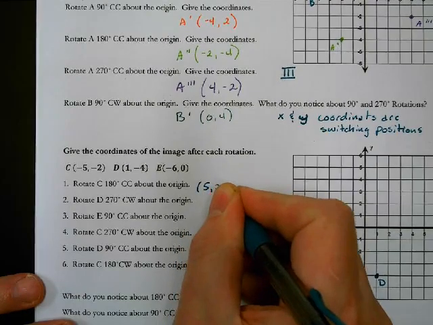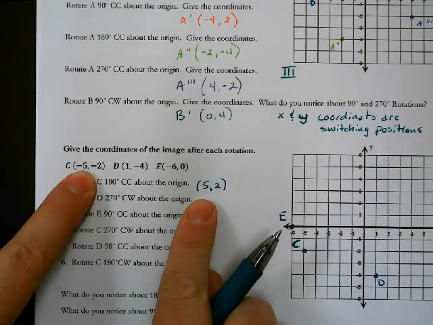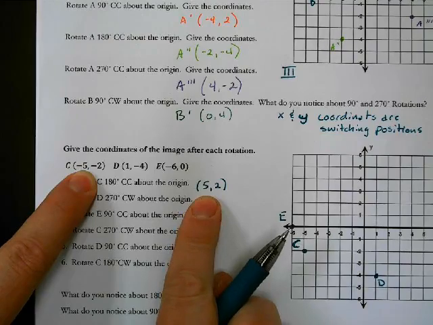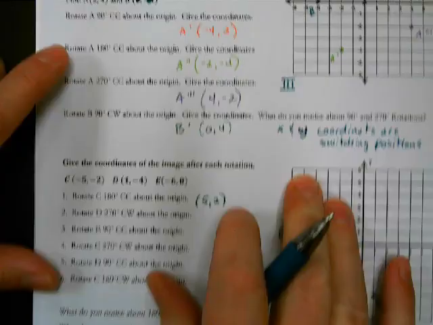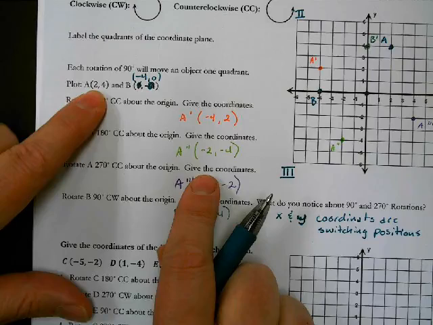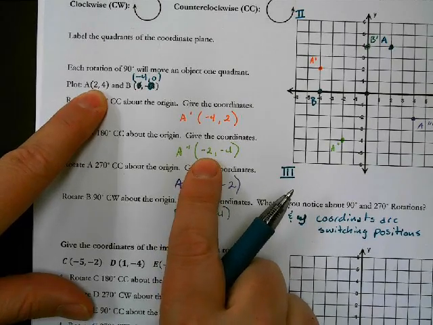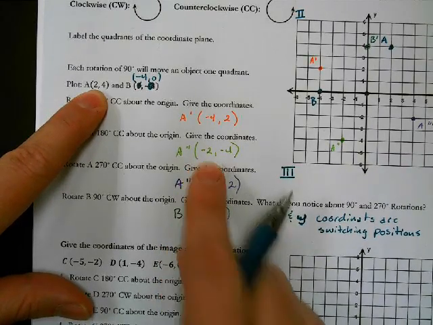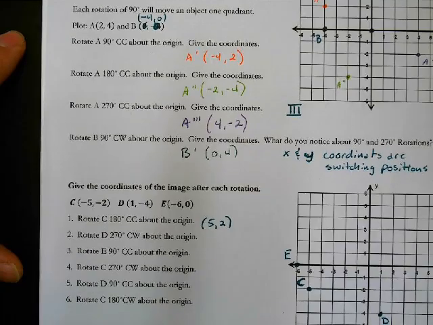So it started at -5, -2. It's now at +5, 2. See what happened last time we did 180? Was it 2, 4? Now it's at -2, -4. See the pattern? Maybe? -5, -2, 5, 2.